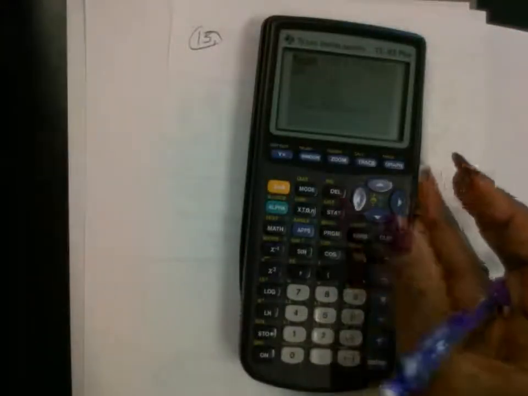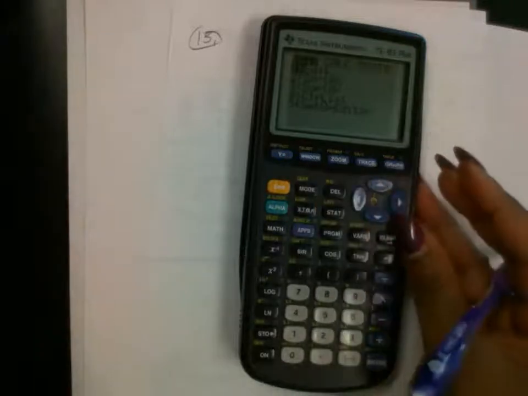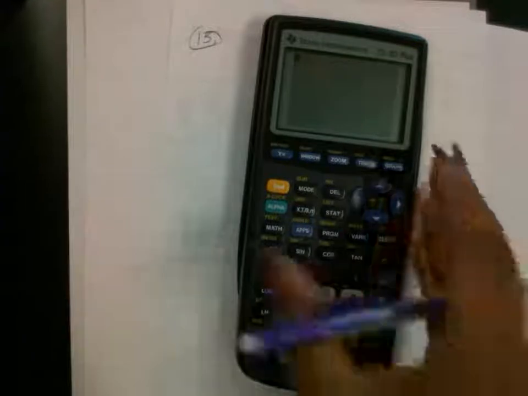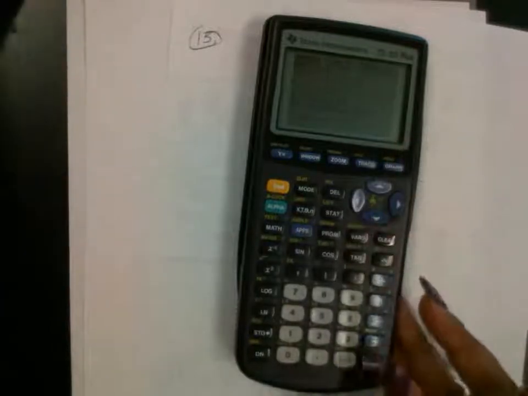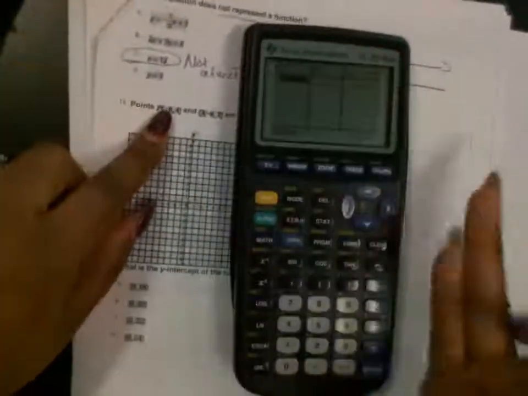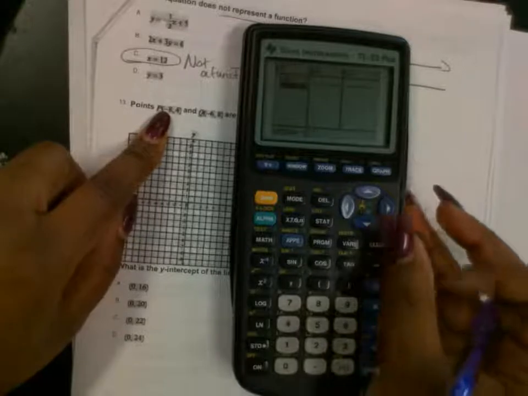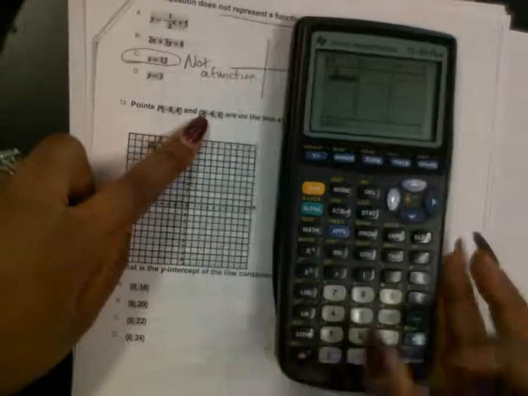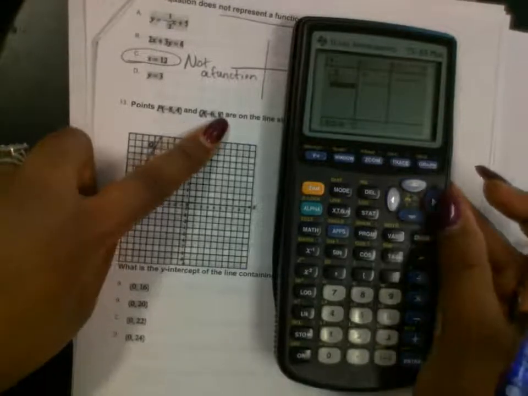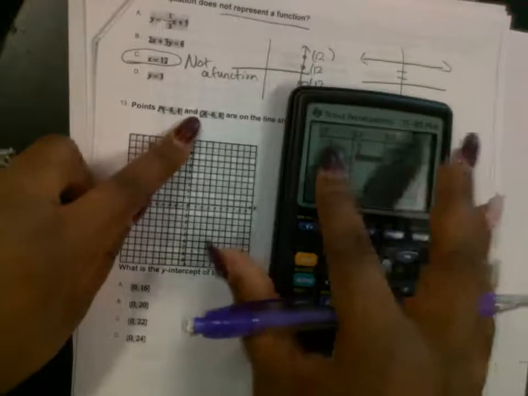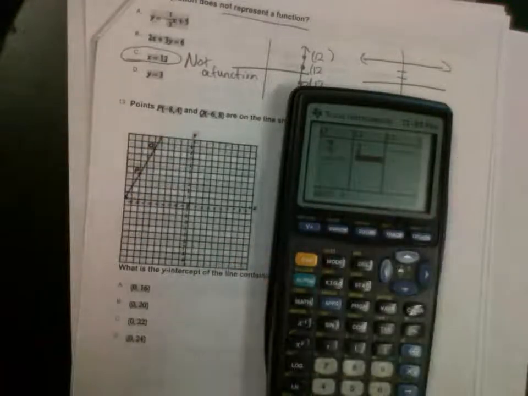So let's clear. Second, plus, 7, 1, 2. And let's go to stat, edit, and type these ordered pairs in the calculator. My first ordered pair is -8 and 4. Put the 4 over here. My second ordered pair is -6 and 8. Put the 8 over here. So now you have these two ordered pairs in the calculator. Make sure you type them in right.